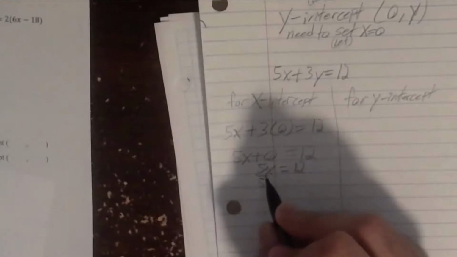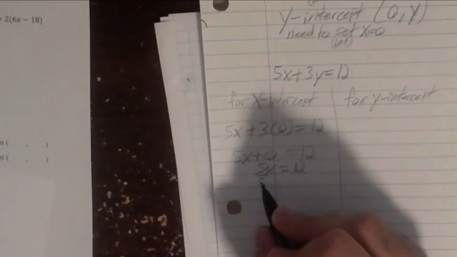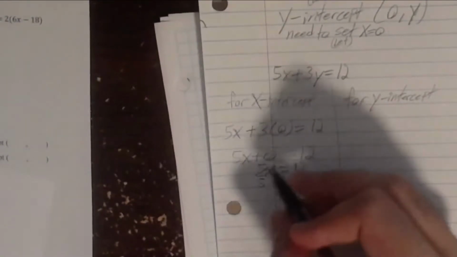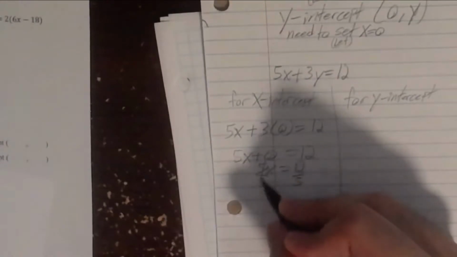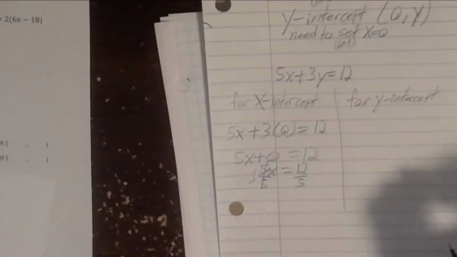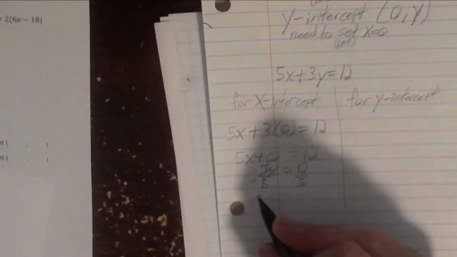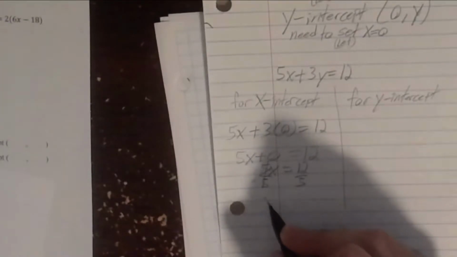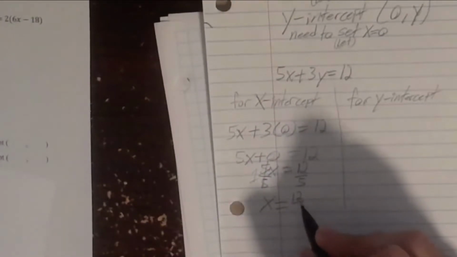We have to divide by the number in front of the x, which is 5, so we divide by 5 on both sides. The reason we're doing this is because 5 divided by 5 is 1, which cancels out. So it's just 1x, which is just x. So we got 12 fifths.